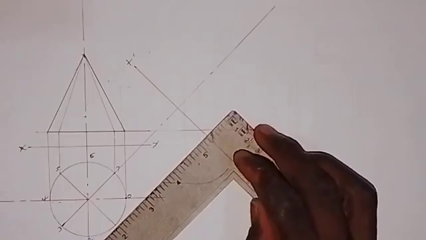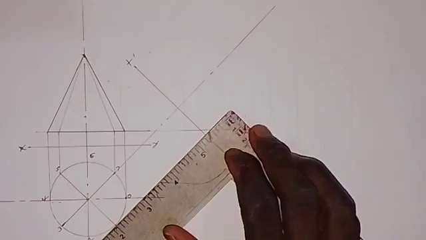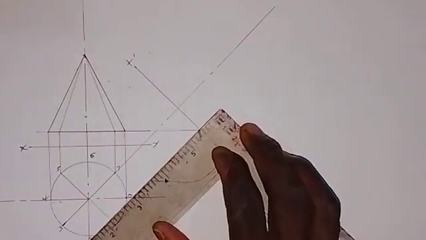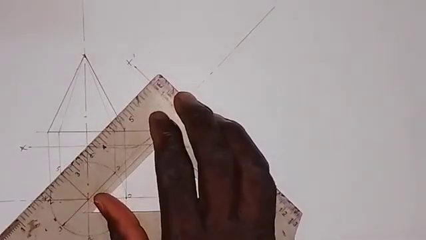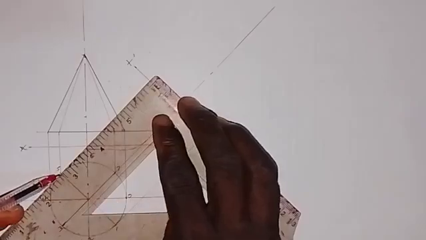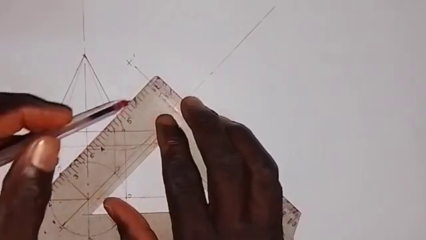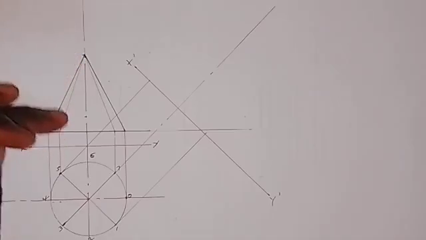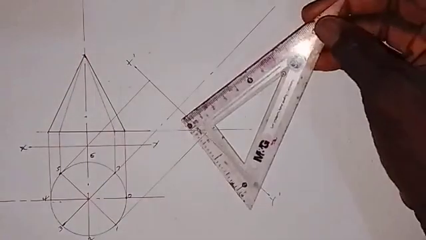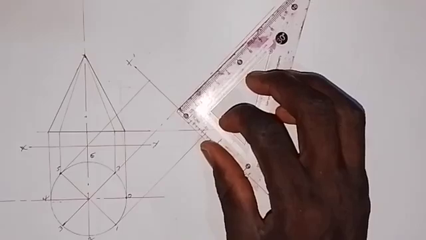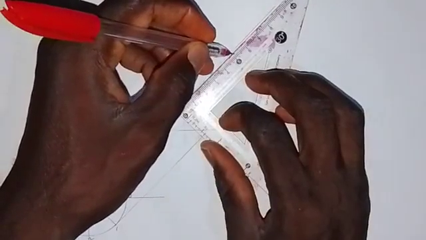So what I'll do here is transfer this just to touch this line. Then I will come here and draw at this point 5. From here, with the 45 degrees set square, it touches this. So that's what I'm going to have. Then I will take the height of the elevation, which is 50. I'll come here and take a measurement of 50 millimeters on this line. So this is 50 millimeters here.